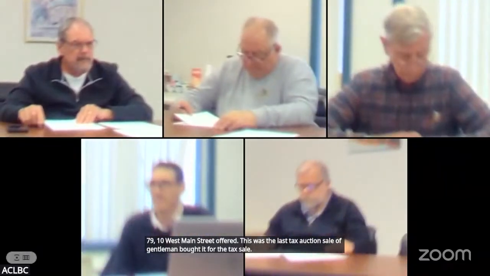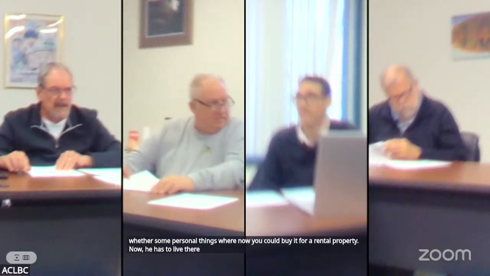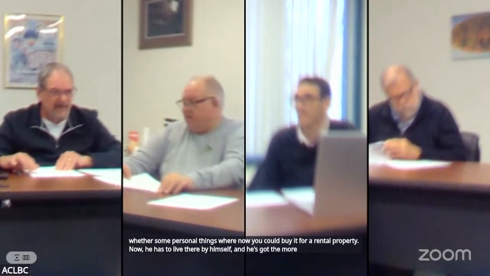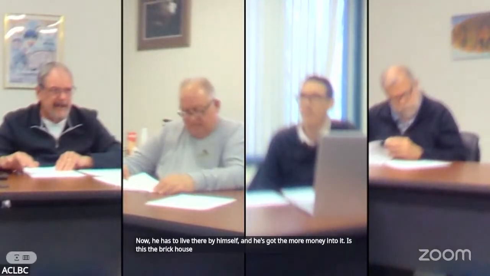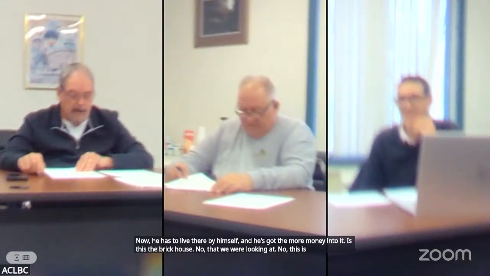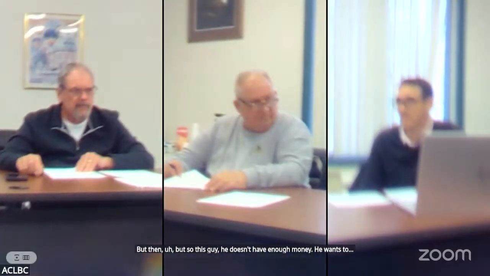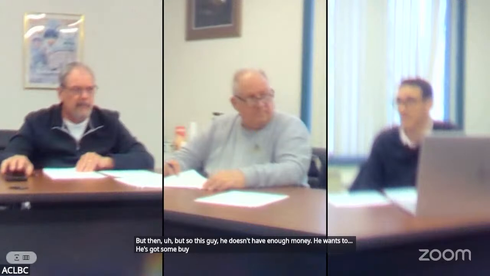7910 West Main Street, Oliver, this was a last tax auction sale. A gentleman bought it from the tax sale, went through some personal things, and bought it for a rental property. Now he has to live there by himself and he's got to put more money into it. Is this the brick house we were looking at? No, this is down towards the golf course. So this guy doesn't have enough money; he's getting some buyer's remorse from the tax sale.